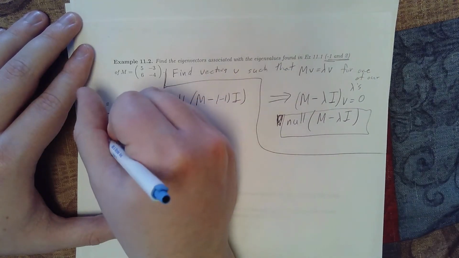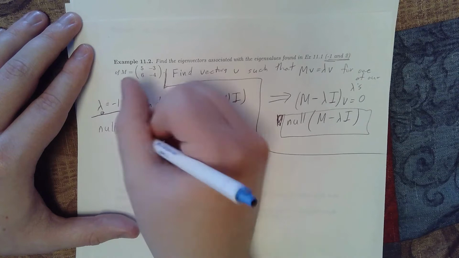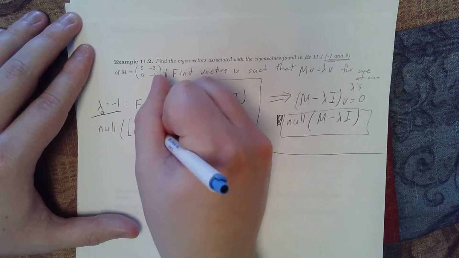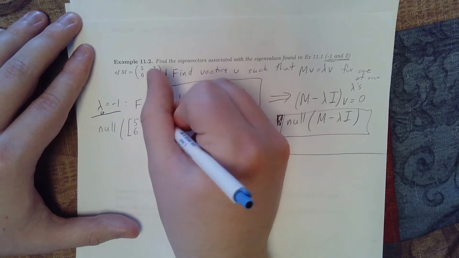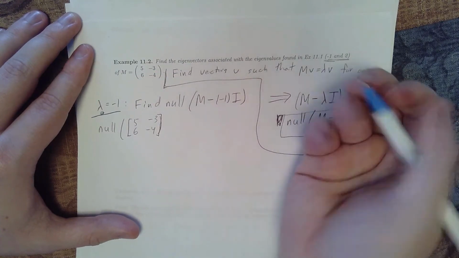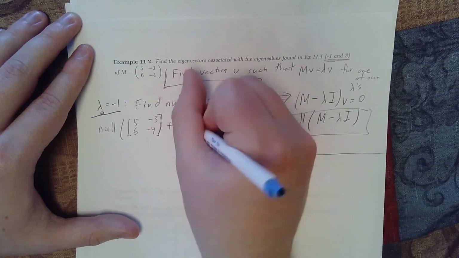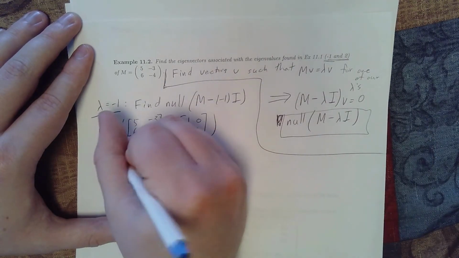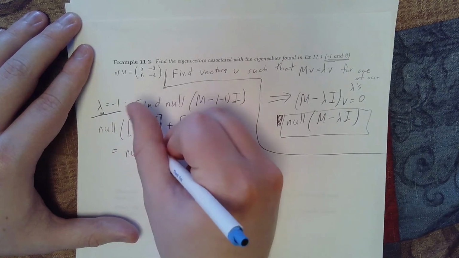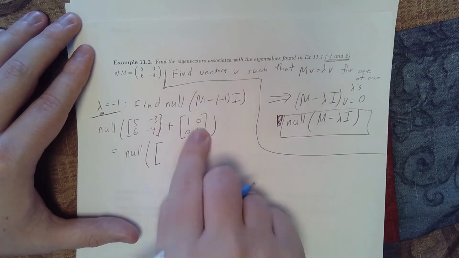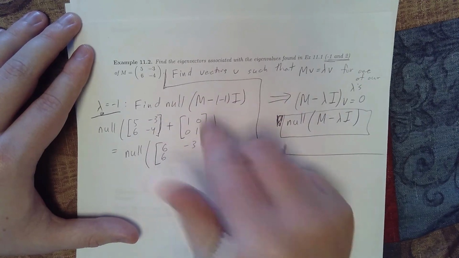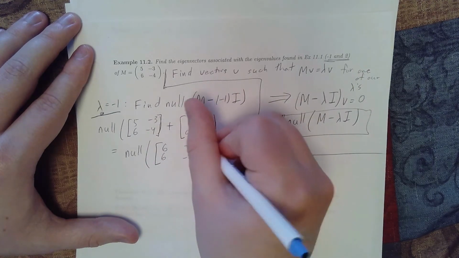So this is going to be the null space of 5, negative 3, 6, negative 4, and negative times negative is going to be positive, plus 1, 0, 0, 1, which will be the null space of 5 plus 1 is 6, negative 3, 6, negative 4 plus 1 is negative 3.